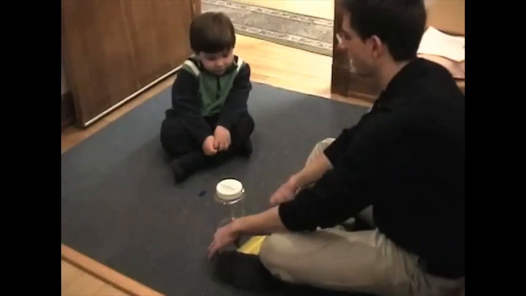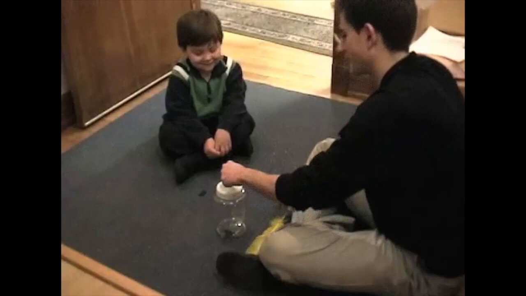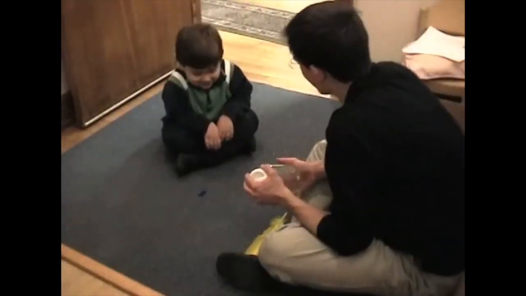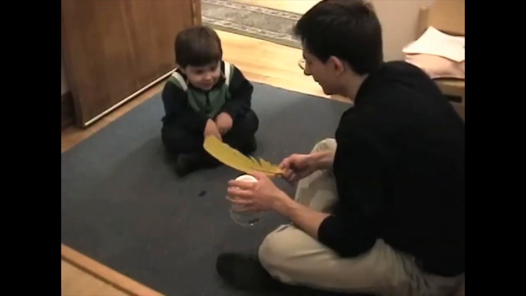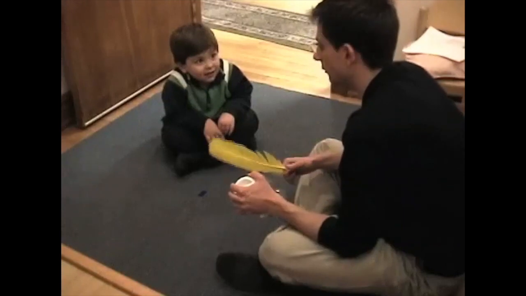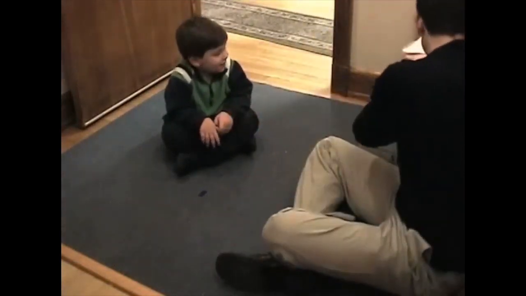So, Josh, did I have to tap on the jar with this feather to get the dinosaur out? No. No? Did I have to take off this lid? Yeah. You're right. So, you know what? That's what this game is about. Sometimes I'm going to do silly things like tapping on the jar with the feather, things that don't really help me get the dinosaur. And I want you to watch really carefully so you can tell me what they are, okay? Okay, good. Let's do that.